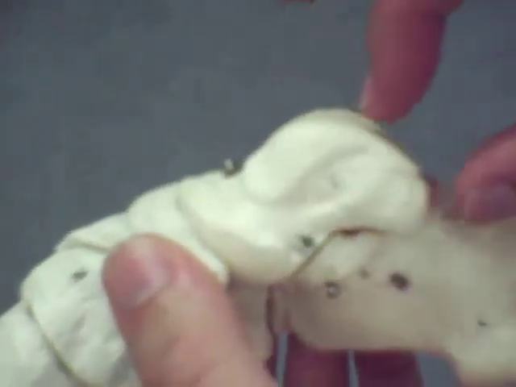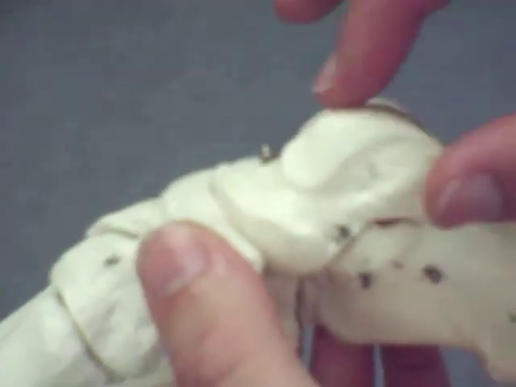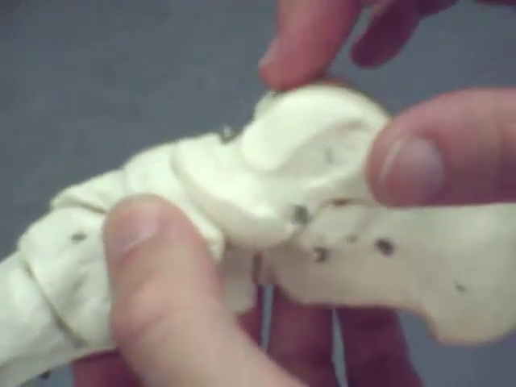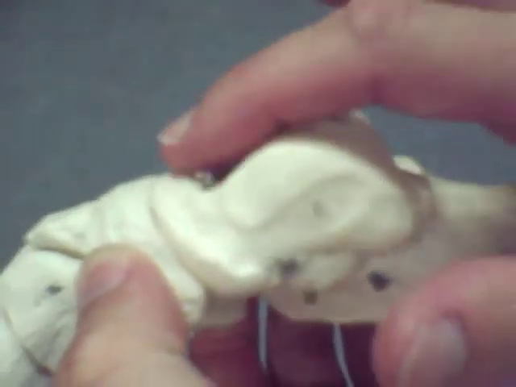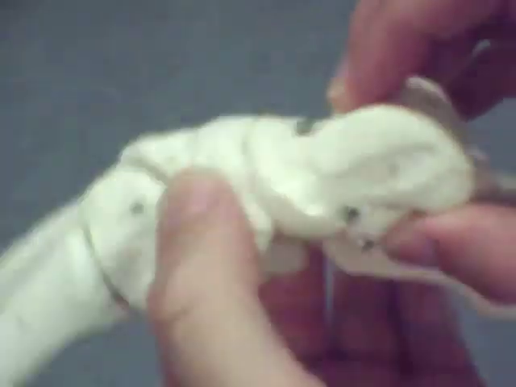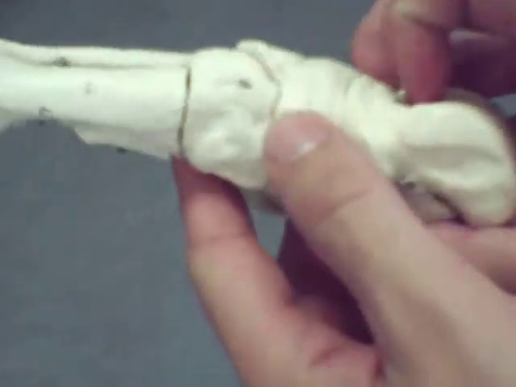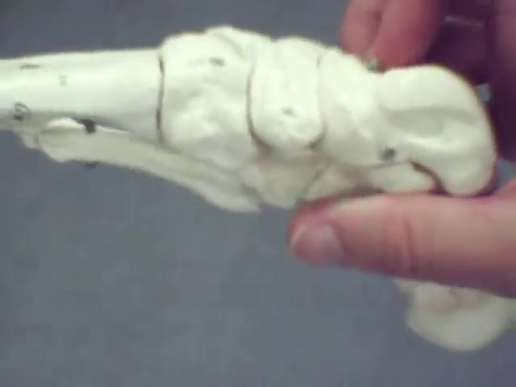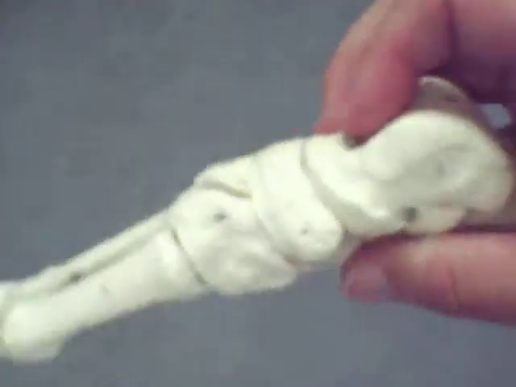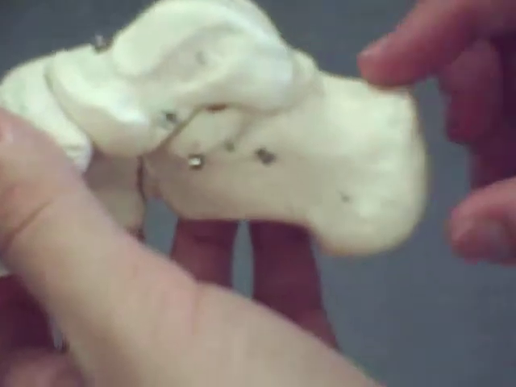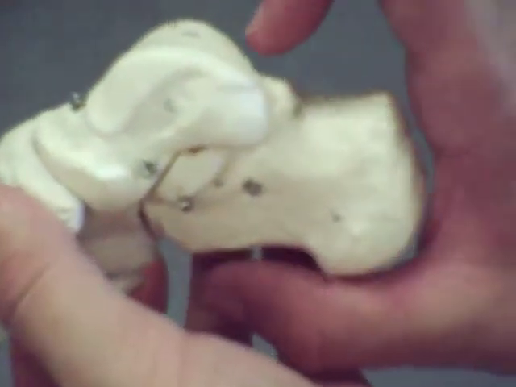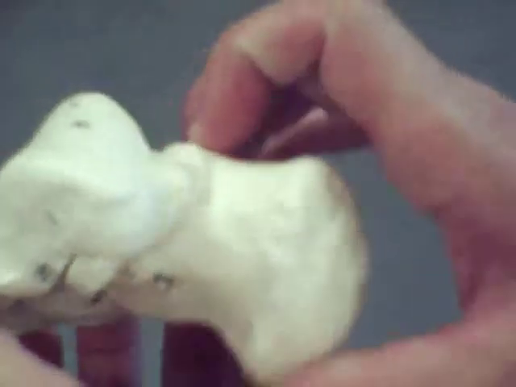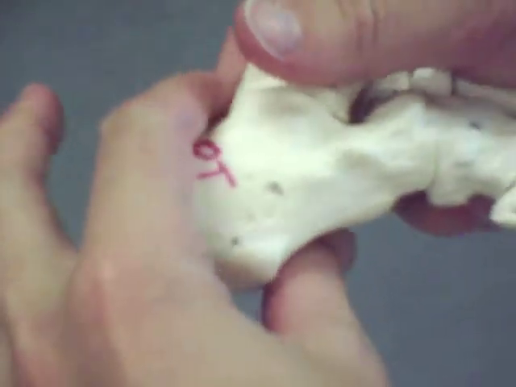But, so this is the talus. It's on top of the foot. And it has this smooth part right here, so your foot can bend up and down like this. Flex and extend. Alright, and we have the calcaneus, which is shaped like a C on the back here. It's your heel. The calcaneus.